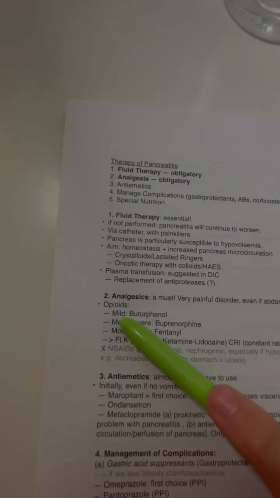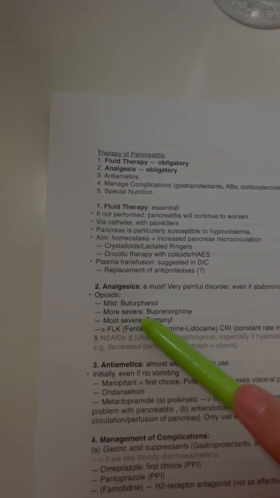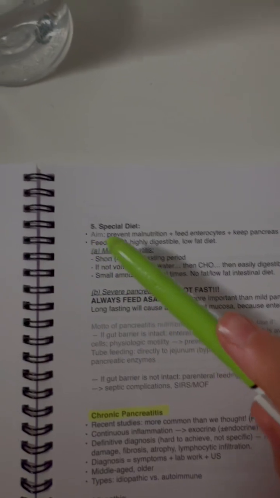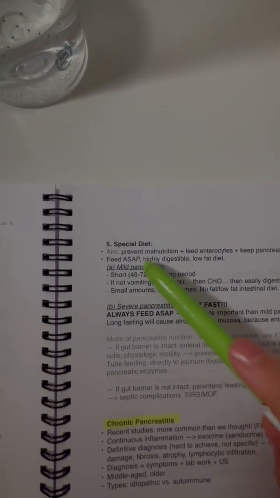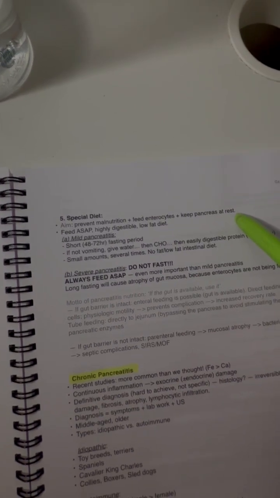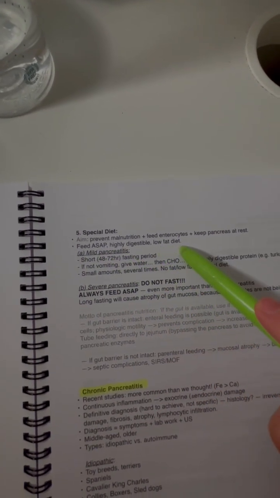You can give opioids. In a mild case, you can give butorphanol. When it's more severe, you give buprenorphine, and when it's the most severe, you give fentanyl. In the case of a special diet, the aim is to prevent malnutrition, feed the enterocytes, and to keep the pancreas at rest. You need to feed immediately and have a highly digestible and low-fat diet.